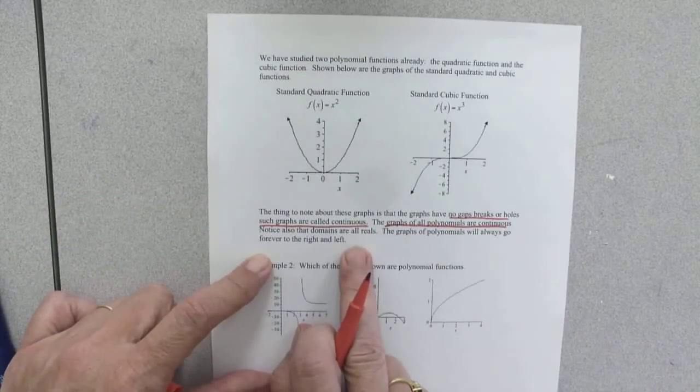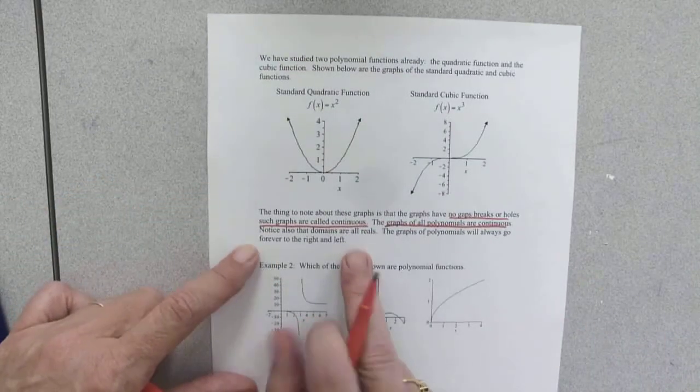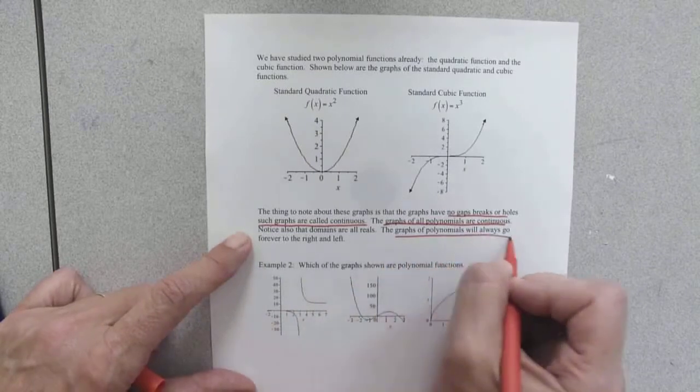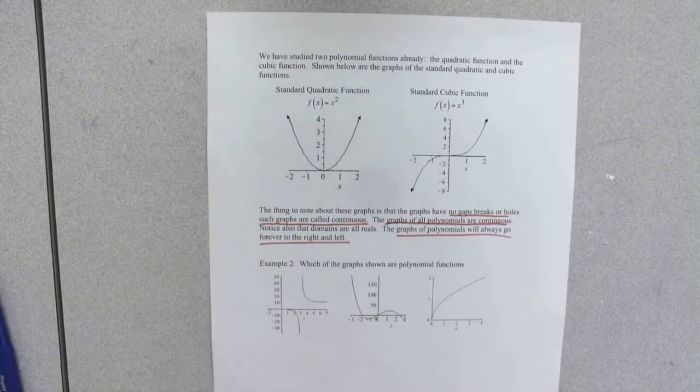Notice that the domain is all reals. The graphs of polynomials, because the domain of all polynomials is all reals, will forever go left and right. And we actually talked about that domain issue of polynomials before. So graphically, we know that something is a polynomial when we see that the graph goes forever left, forever right. That corresponds to the domain being all reals, and the graph is continuous, no gaps, breaks, or holes.